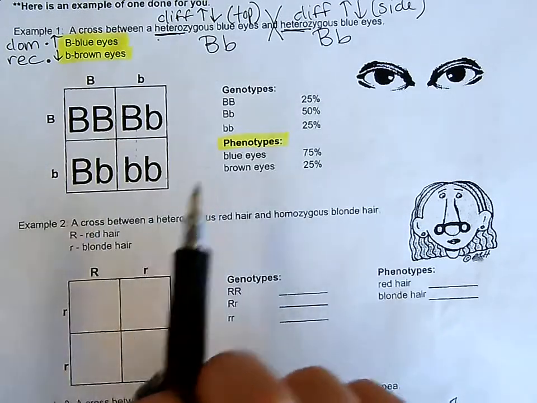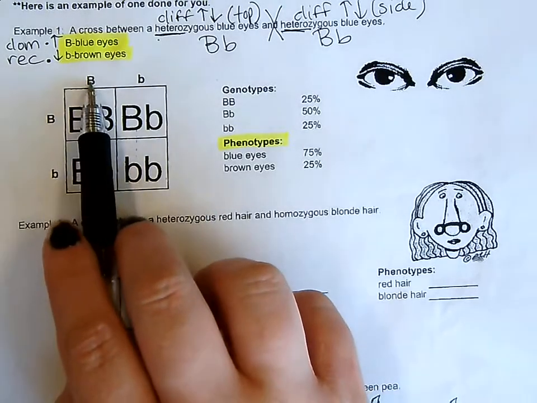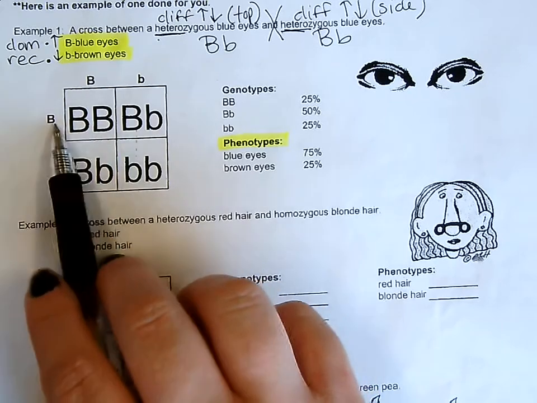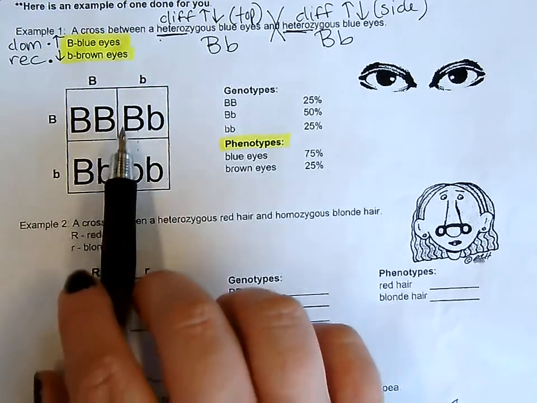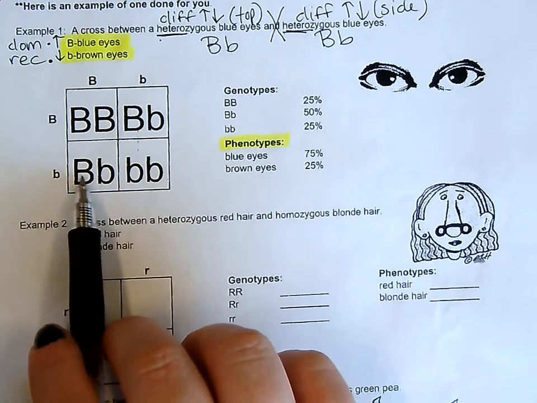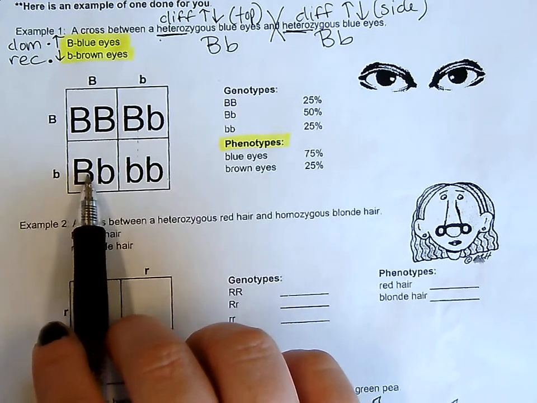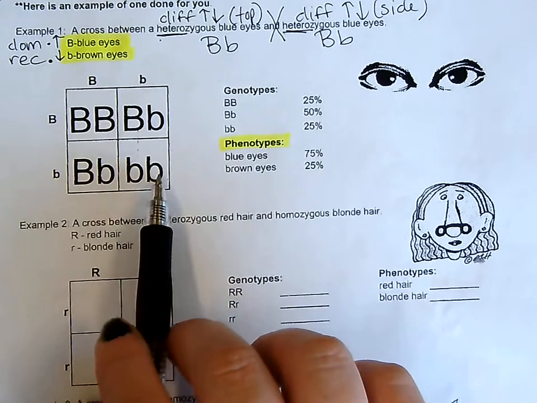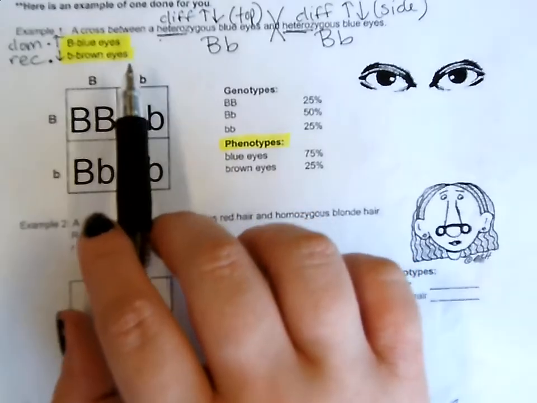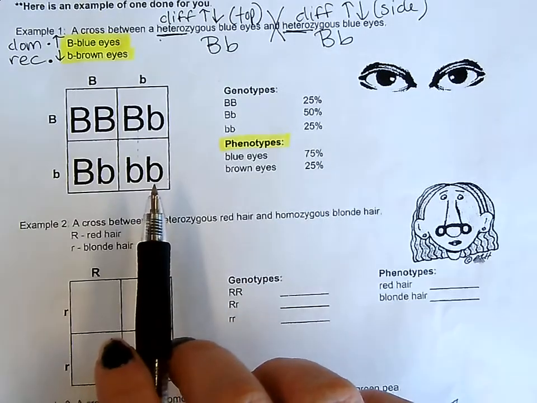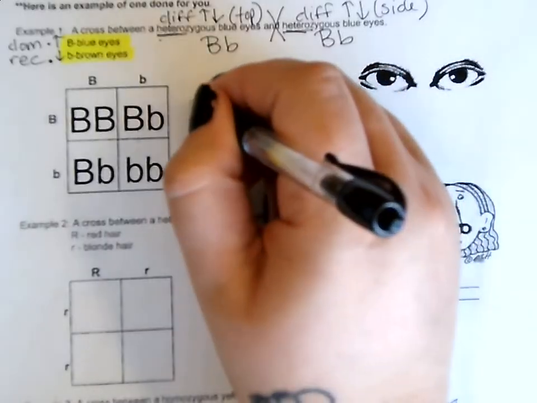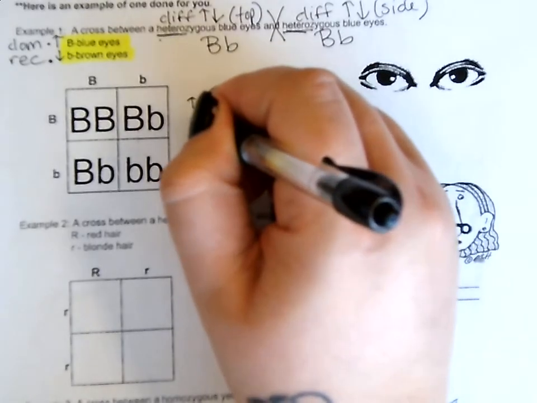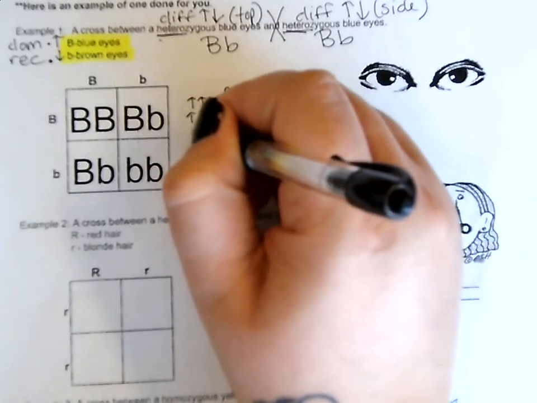Remember, we match these up as we go. So here you match big, big, big, little. This could be little, big, but remember, we usually write the dominant allele out front. Then we match the ending, little, little. So looking at genotypes, we look at all the different possibilities. You always just list them. So you would do big, big, big, little, little, little.